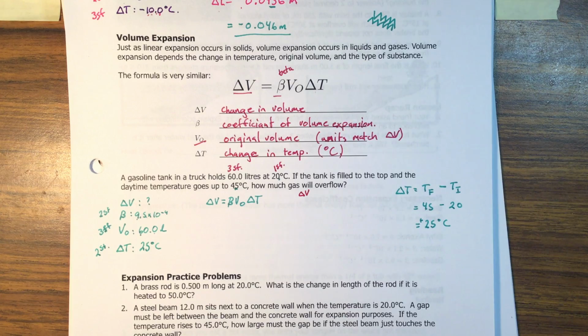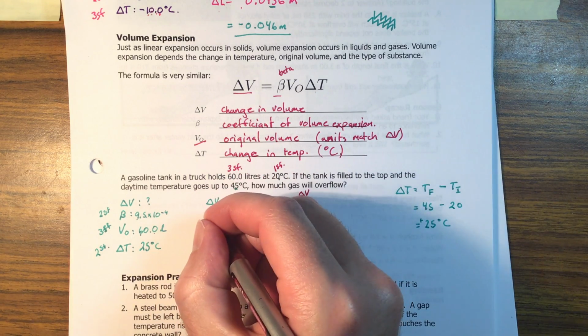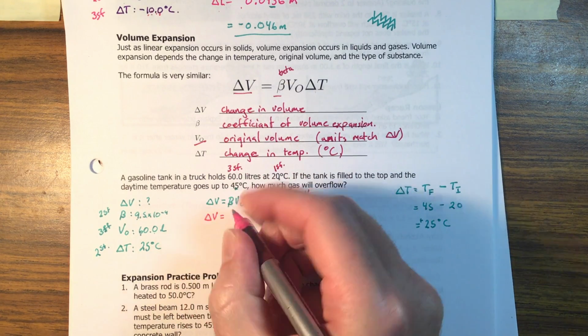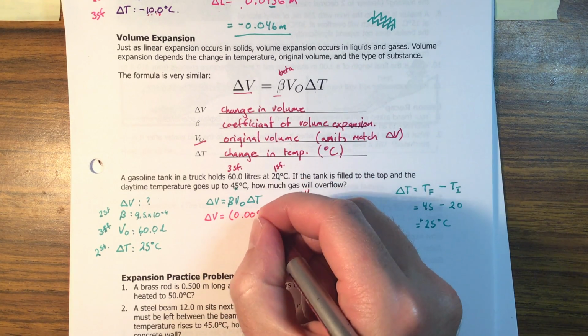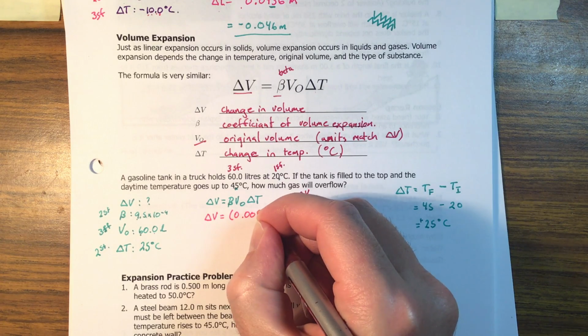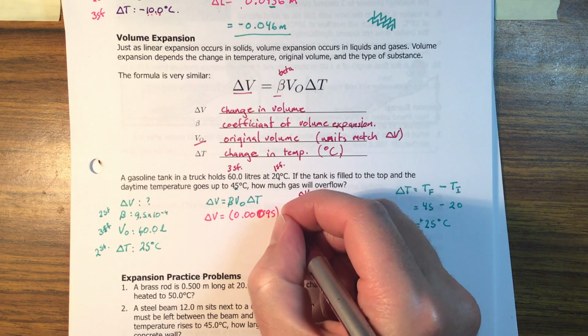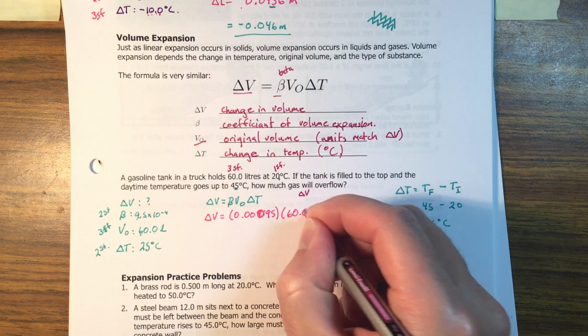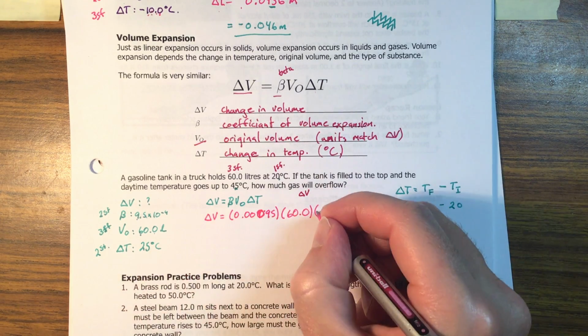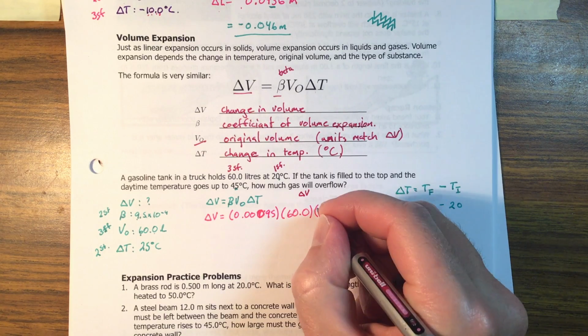So let's write everything into our formula. Change in volume is equal to 0.0095, times our original volume of 60.0 liters, times our 25 degrees Celsius.